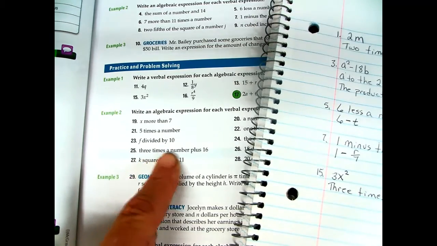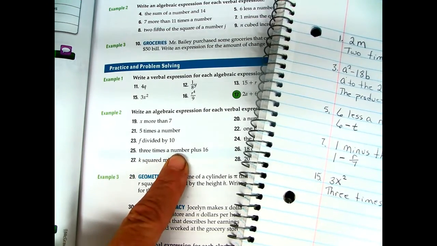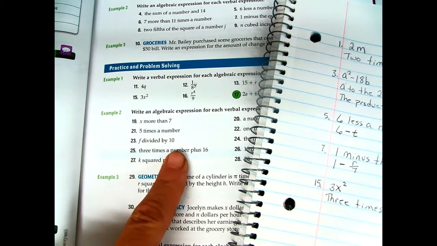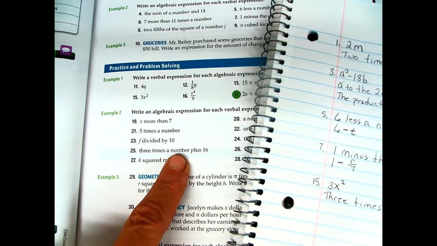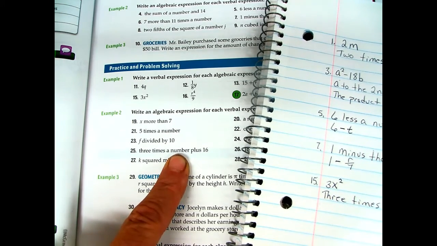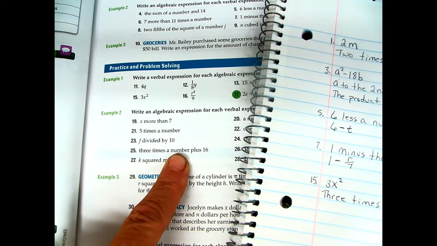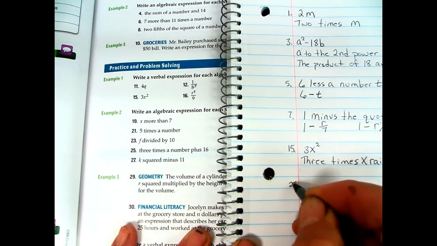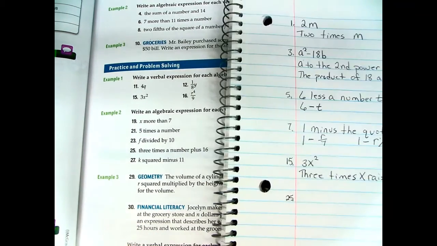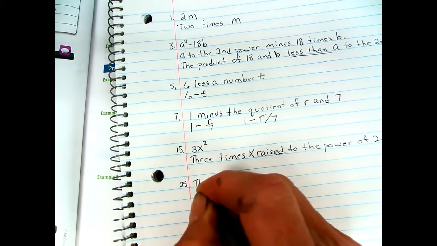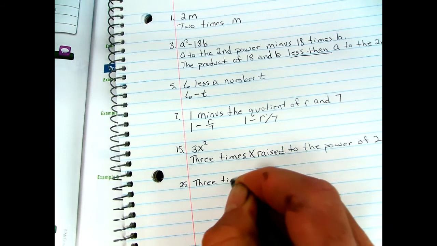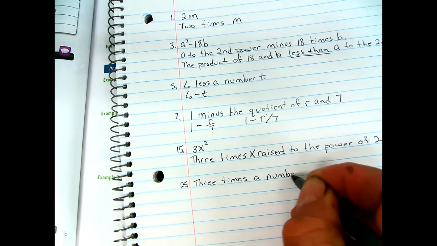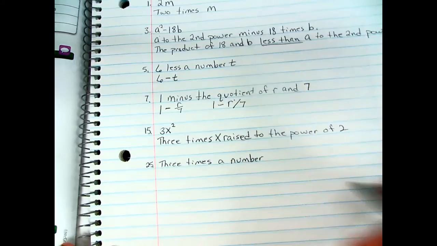Okay. They don't tell me what the number is that I'm multiplying. They don't give me a letter for it. In those cases, when they just say a number, then you just pick a letter, normally N, or you can also use X. Number 25. 3 times a number plus 16.